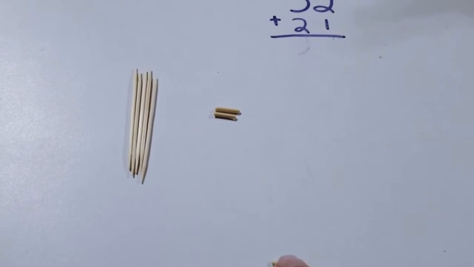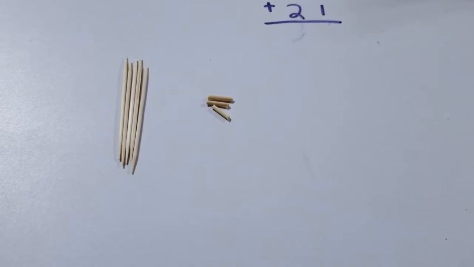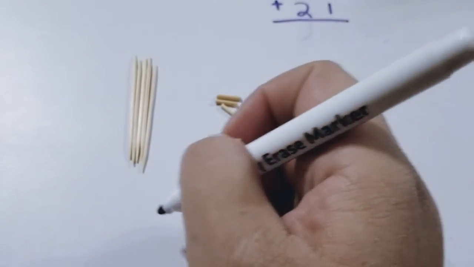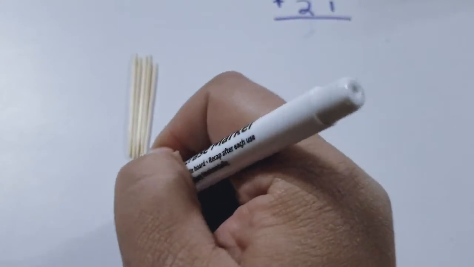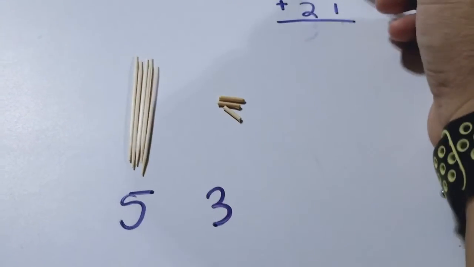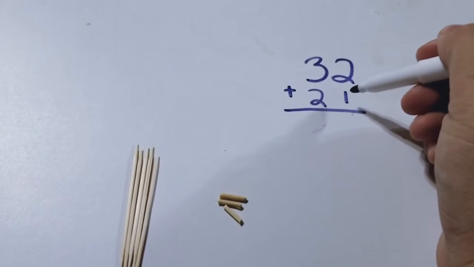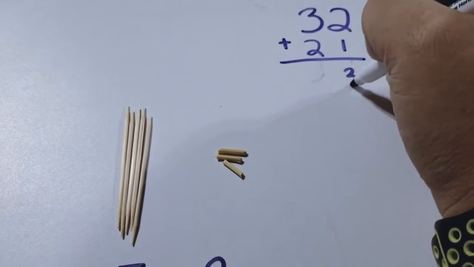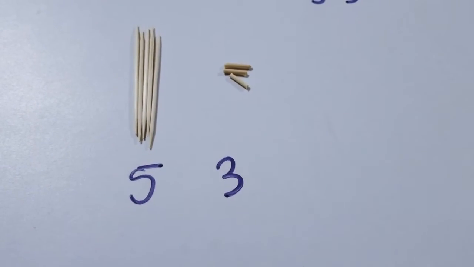5 in our tens place. And then it's going to bring us 3 in our ones place. So we started with 3, and then we added the 2. So that's going to give us a total of 5. And then 1, 2, and 3. And you see right here, 32 plus 21, that's 2 and 1 is 3, 3 and 2 is 5, and that's what we got right here.